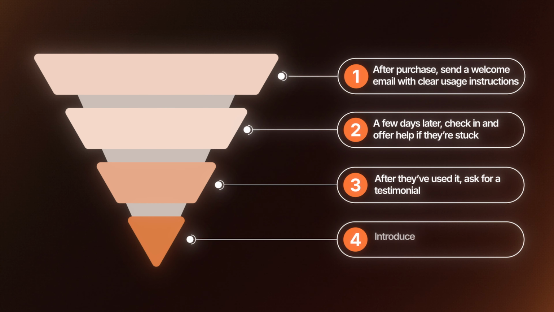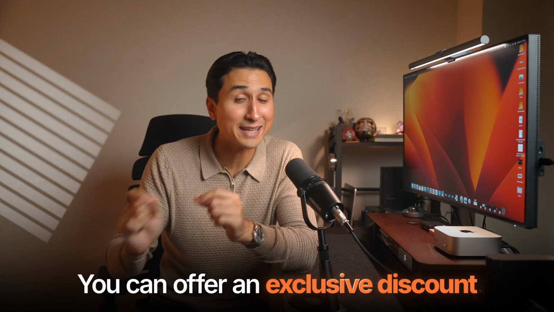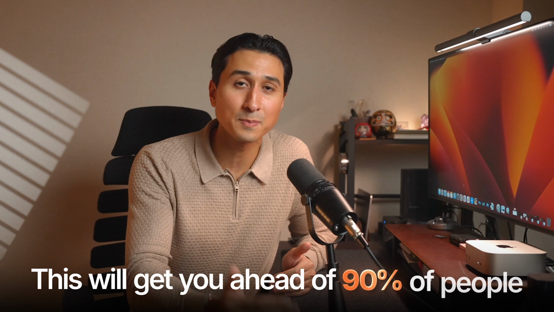Step 4, introduce them to your next product, because if they loved your beginner product, they'll probably want your more advanced product too. And to make it even sweeter for them, you can offer an exclusive discount for them to take action now. And again, this example is a super basic version of a scale funnel, but even doing something like this will get you ahead of 90% of people.